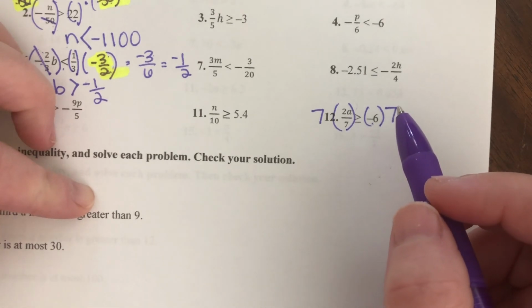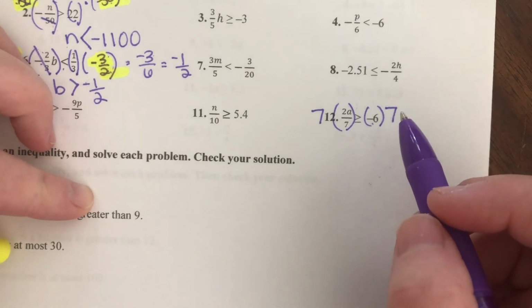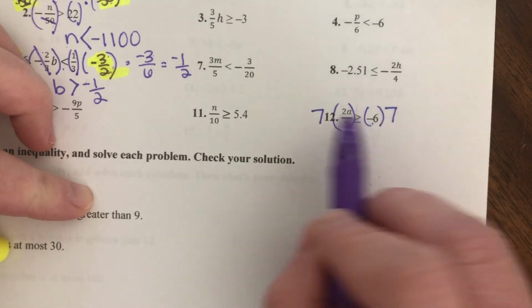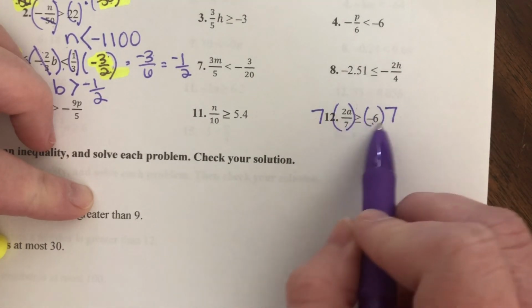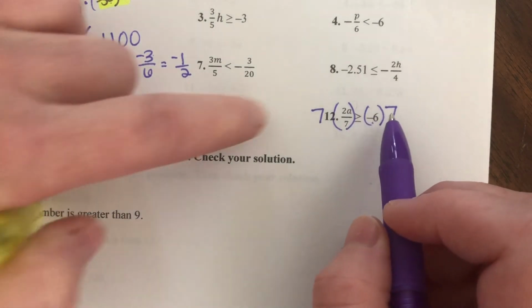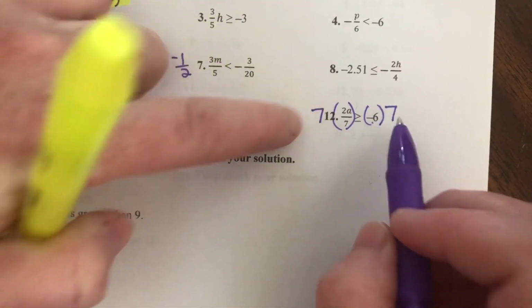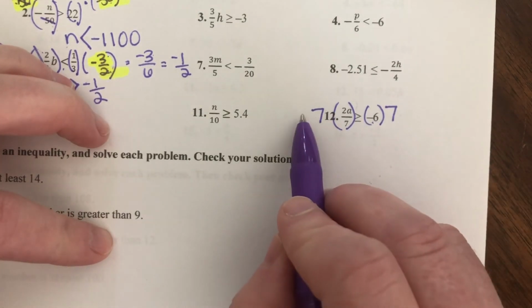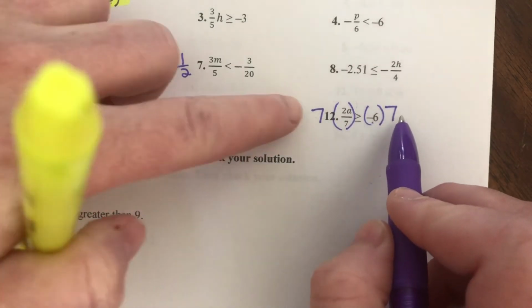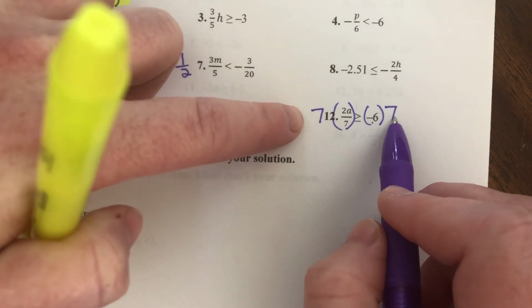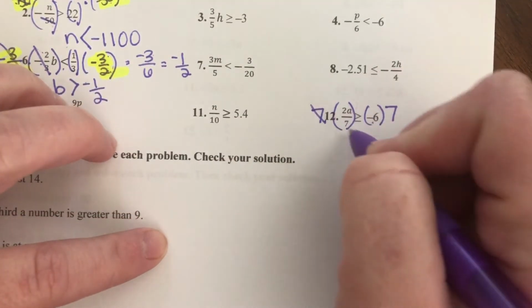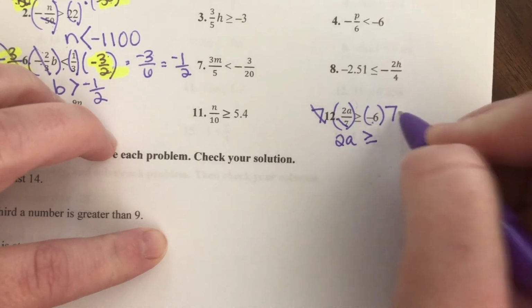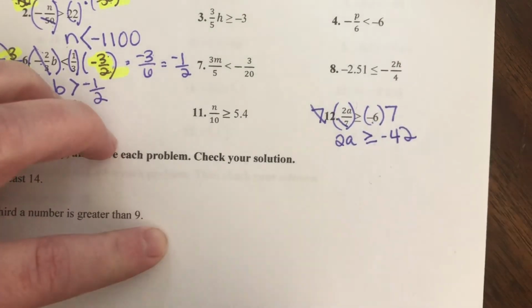No, because I'm not multiplying both sides by a negative number. I'm multiplying both sides by positive 7. This negative 6 happens to be negative, but I'm not multiplying both sides by a negative, so that doesn't have anything to do with me flipping my sign. If this was a negative 7 on both sides, then I would flip the sign, but it's not, so I don't. So these 7s go away, and I'm left with 2a. Sign stays the same. Negative 6 times 7 is negative 42.